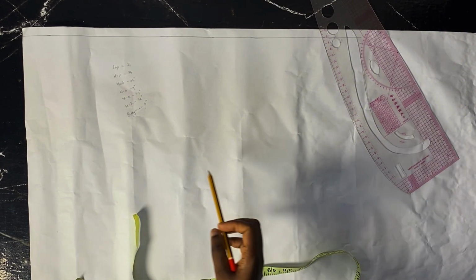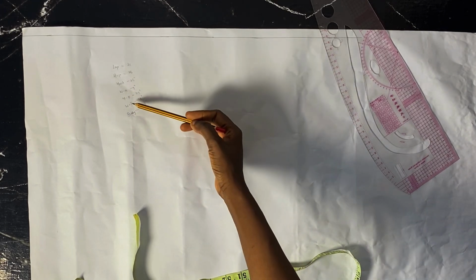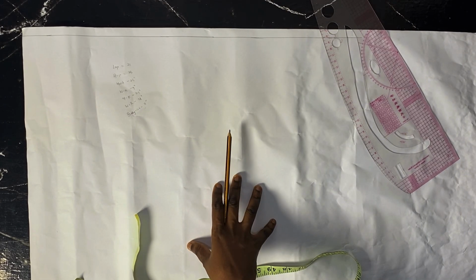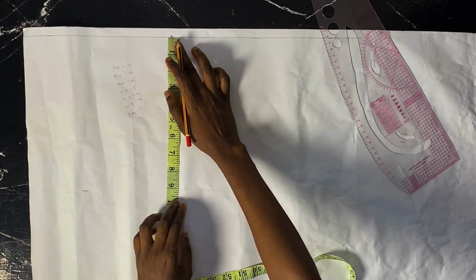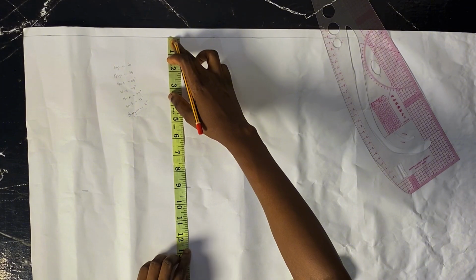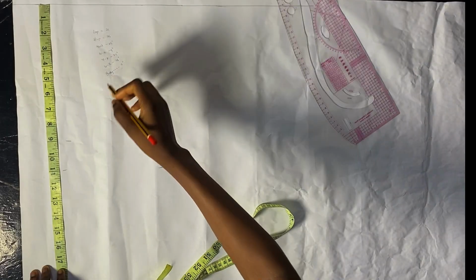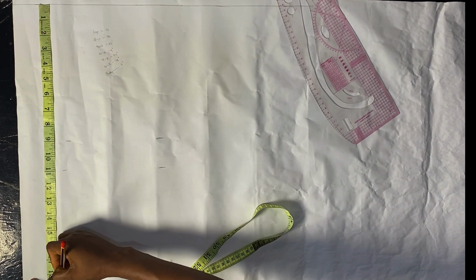So I'm going to mark out my horizontal measurements first. What are my horizontal measurements? My waist to hip, my waist to knee, my waist to trouser length, my waist to body rise. Those are my horizontal lengths. Starting with my waist to hip, 9. My waist to body rise is 11. My waist to my trouser length, or my tight length, excuse me, I'm using 18.